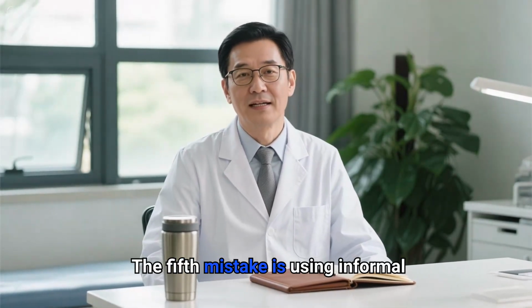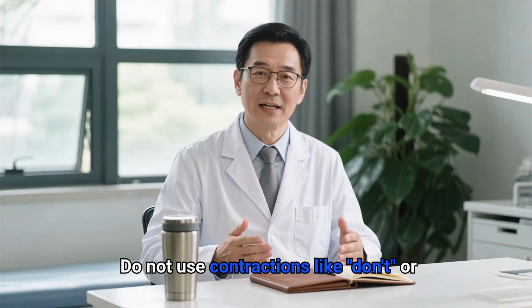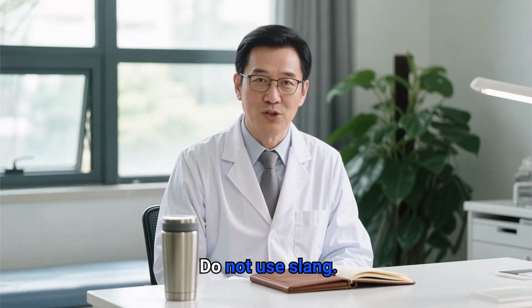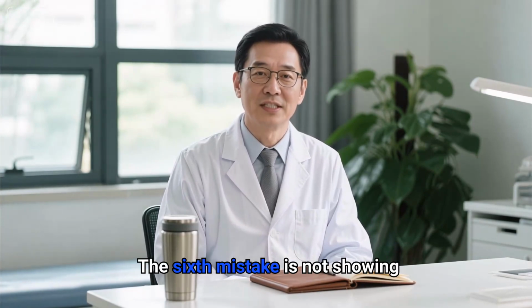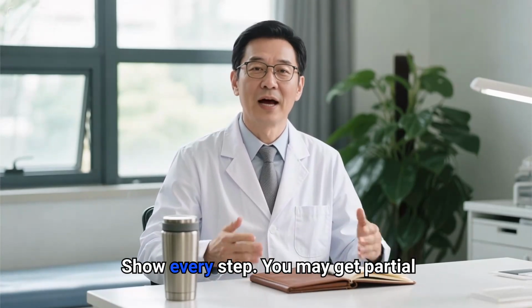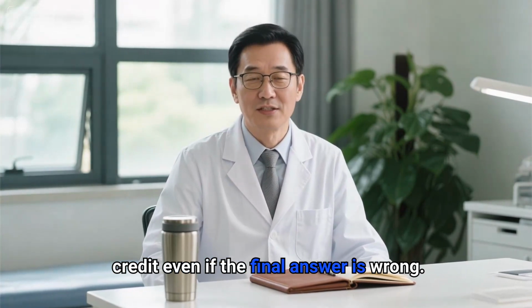The fifth mistake is using informal language. Do not use contractions like don't or can't in formal answers. Do not use slang. The sixth mistake is not showing working in calculations. Show every step. You may get partial credit even if the final answer is wrong.